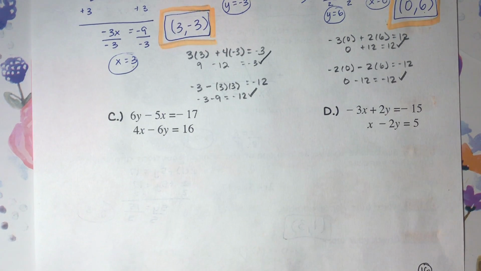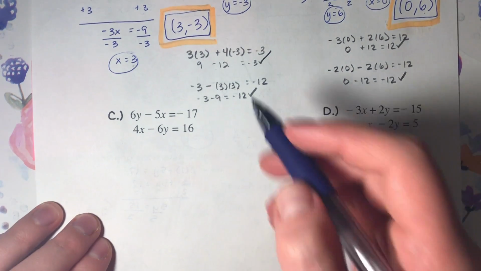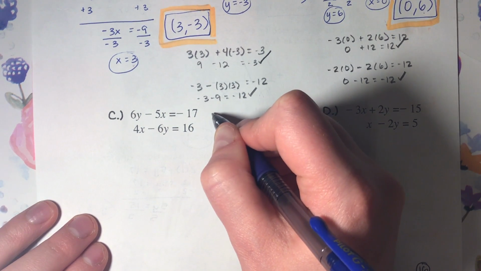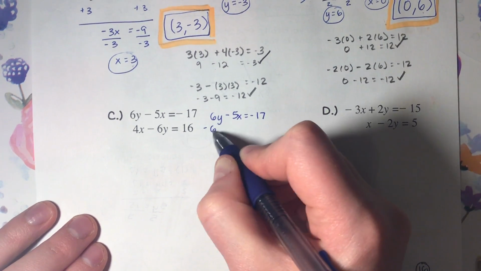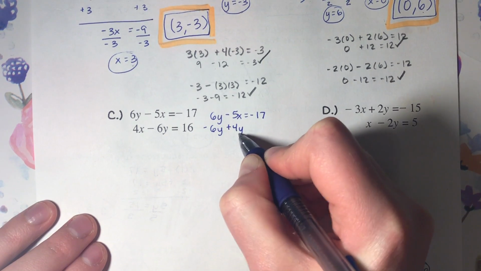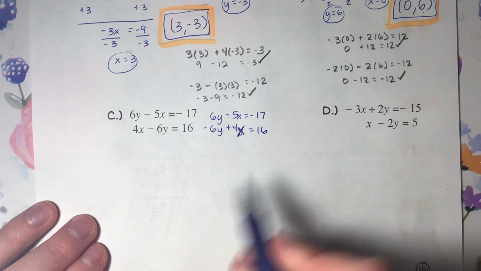All right, let's do these next two examples. Remember, this is using a strategy called elimination. So we're trying to eliminate one of the variables in order to solve for the other. Alrighty, in this one, I do not have my x's or my y's lined up, so I need to rewrite it. I am going to rewrite the bottom one. So I have 6y minus 5x is equal to negative 17. And then negative 6y plus 4x is equal to 16.